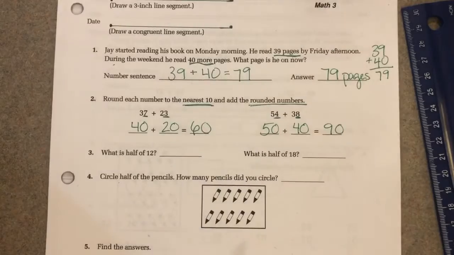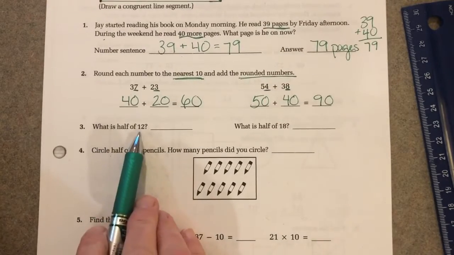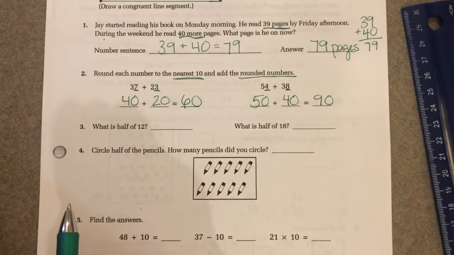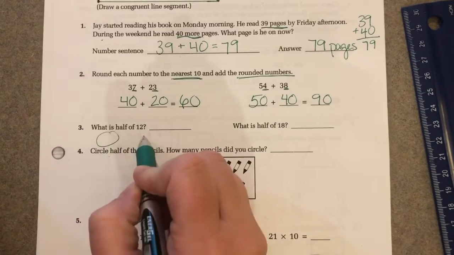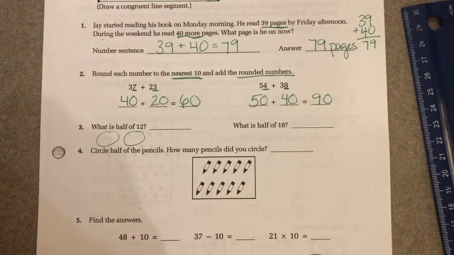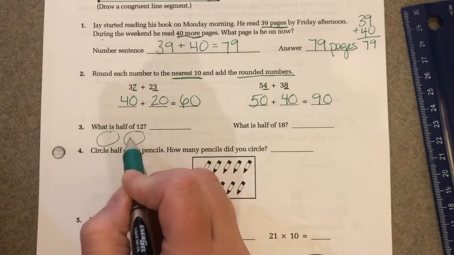Very good. What is half of 12? Now there's lots of different ways we could do this. We could think, what is a number plus itself that equals 12? You could do a drawing where you have 2 different circles and you divide up 12 pieces, like one for you, one for me.